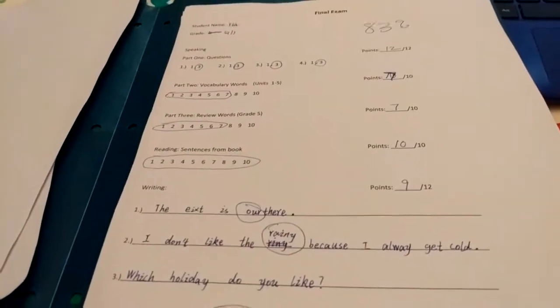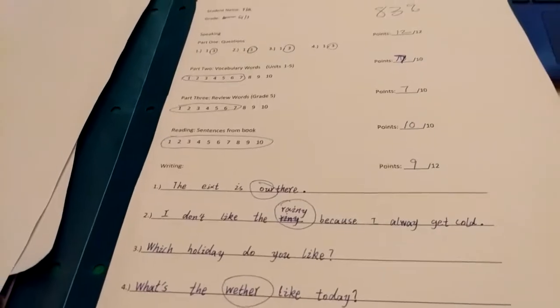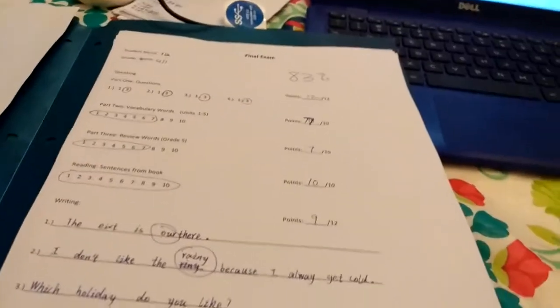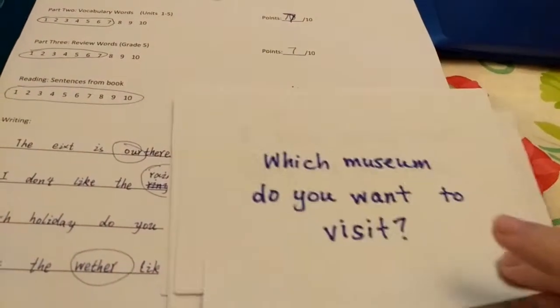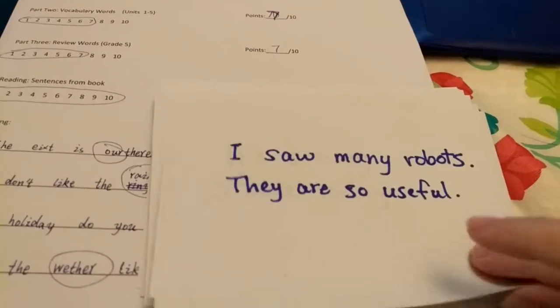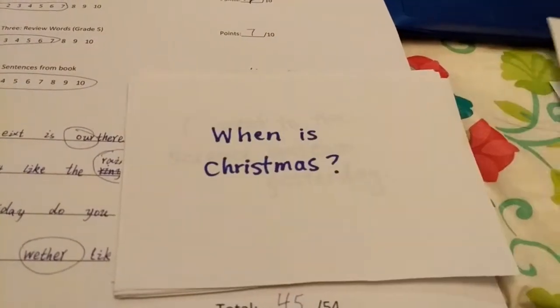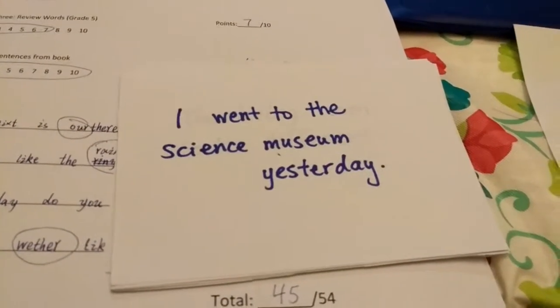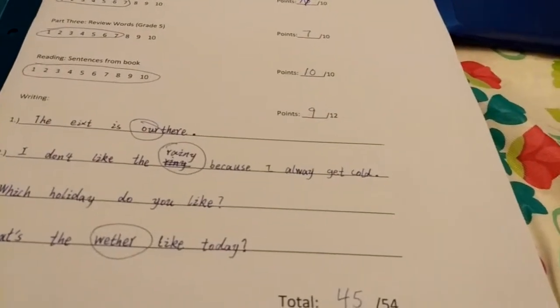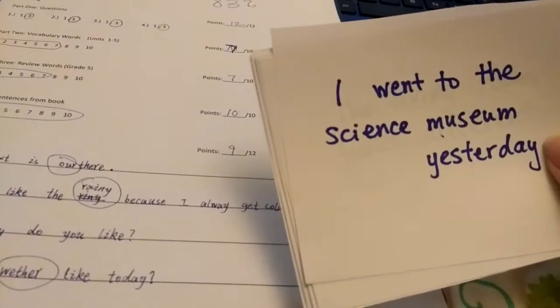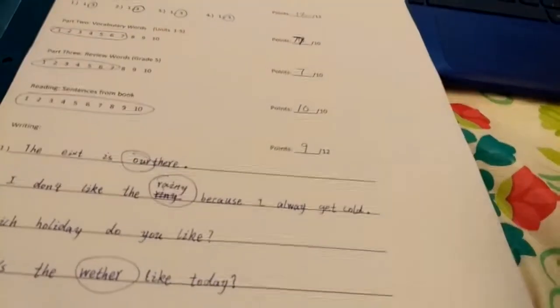This one is more about pronunciation for me because they can bluster their way through, but they need to have perfect pronunciation because these are the concepts from the book. Like I said, which museum do you want to visit? I saw many robots. They're so useful. It's stormy outside today. When is Christmas? I went to the science museum yesterday. I just make sheets that have the sentences from the book, and we'll use these to play games and to review. Then in the final exam, again, it's something they're familiar with, and if they can read it with perfect pronunciation, then they read 10 of them and they get full points.